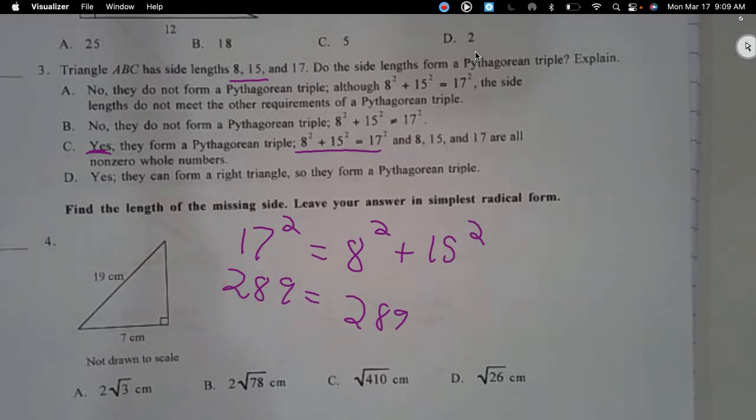Y'all, especially if you're trying to bring up grades, this is it. Okay? So this one, yes, they form a Pythagorean triple because they're equal when I put them in that formula. And because they're whole numbers. If you would have gotten a decimal, it's not a Pythagorean triple.